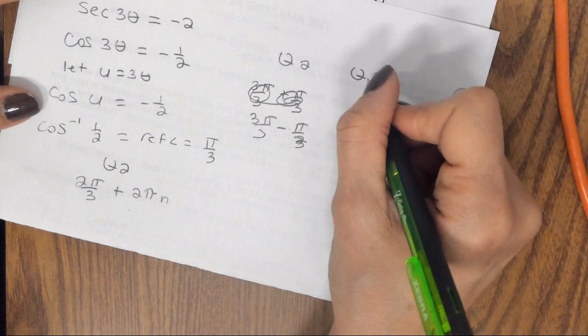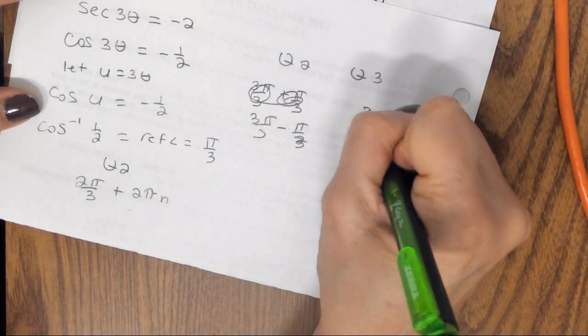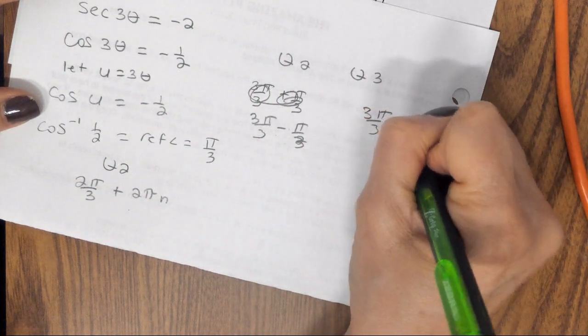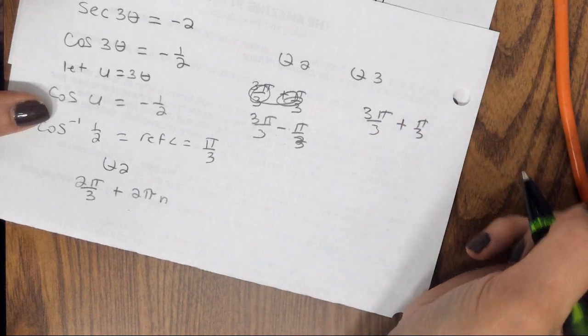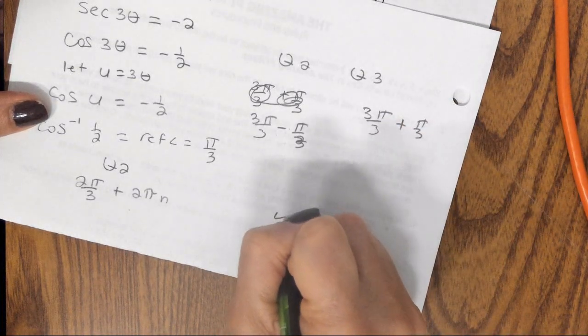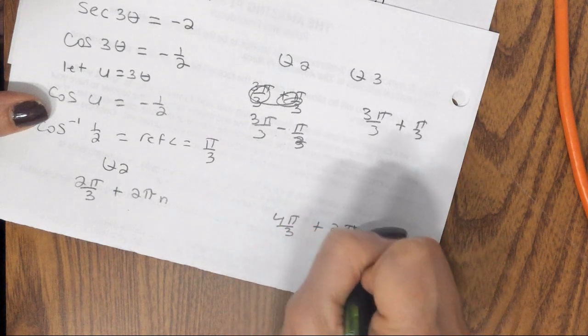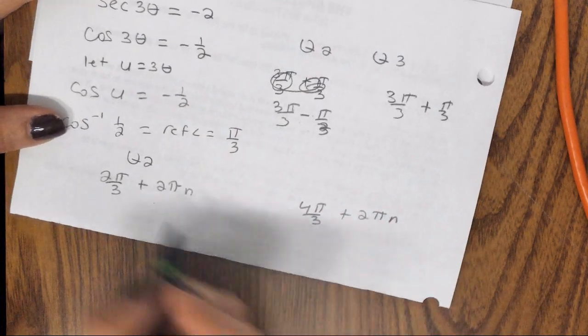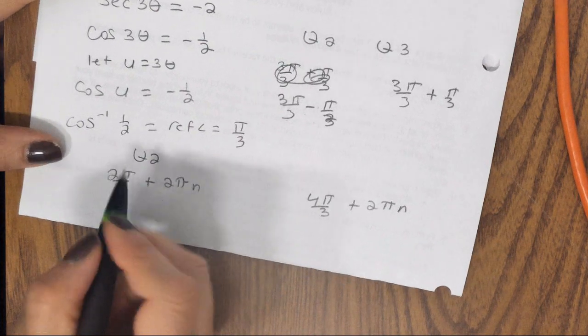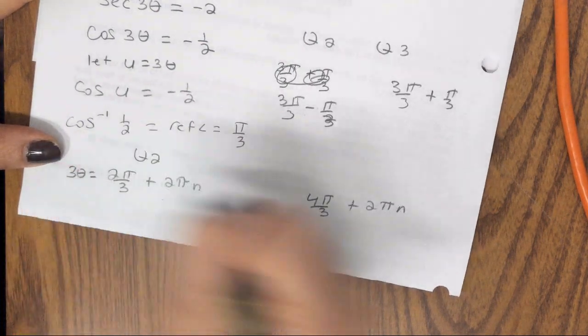And in quadrant 3, this is where I take pi plus my reference angle. And so here I get 4 pi over 3 plus 2 pi n. This is what u equals, but we know u is 3 theta.